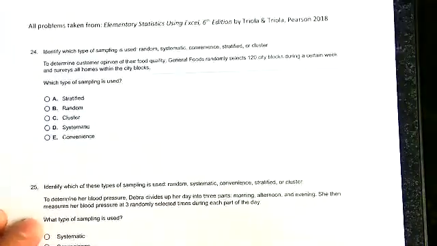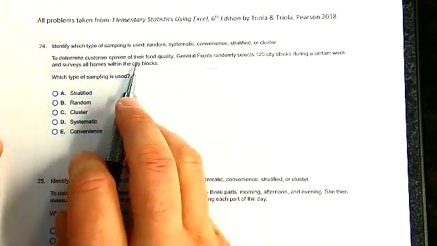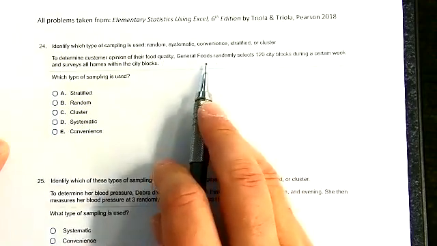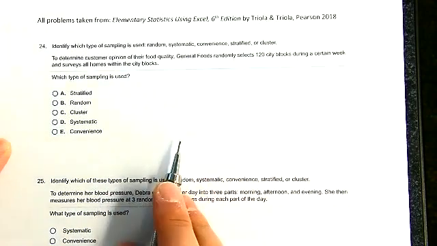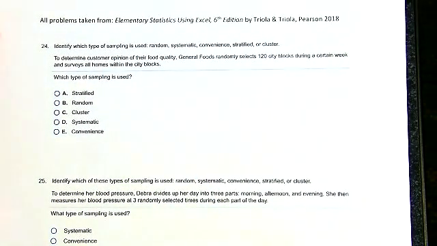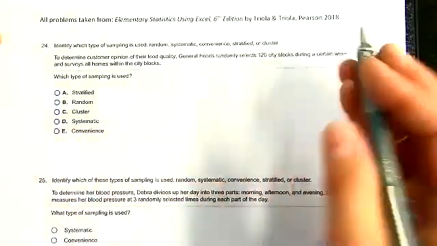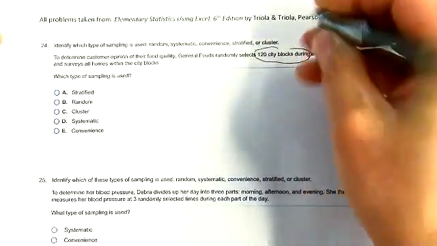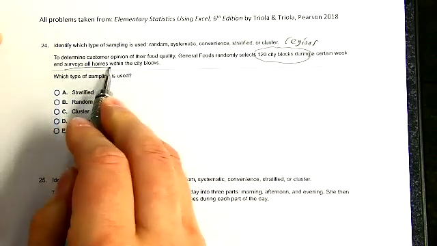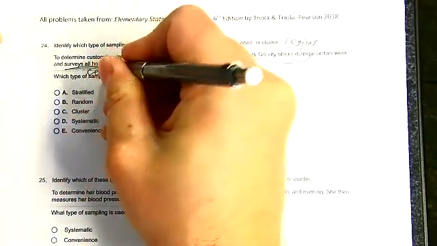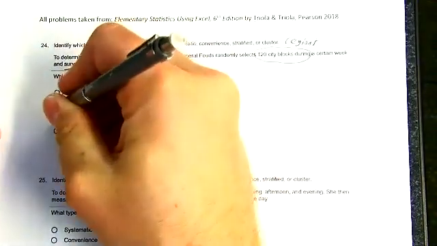24. To determine customer opinion of their food quality, General Foods randomly selects 120 city blocks during a certain week and surveys all homes within the city blocks. So, yeah, they've broken this down. They've broken their city down into block regions. So these are regions. And then notice the words survey all homes. So they did a census there in these regions. And that's classic cluster.